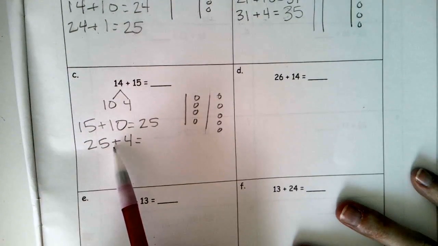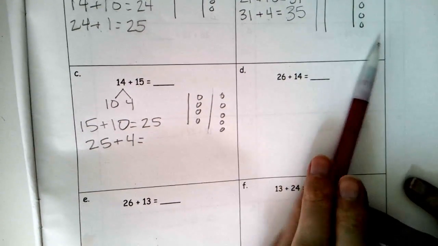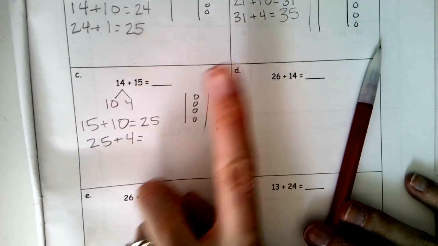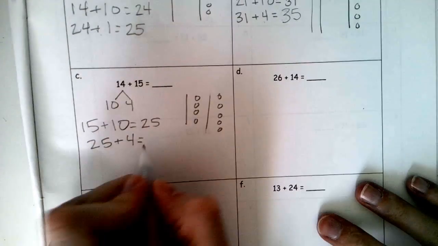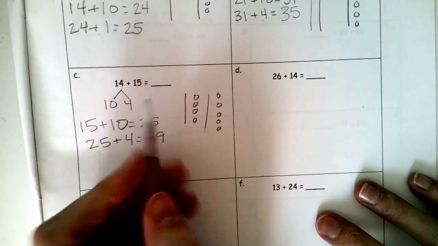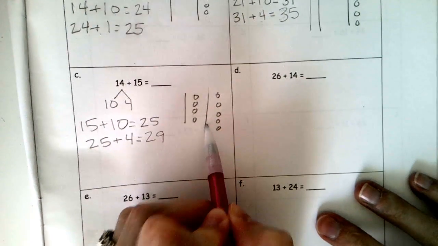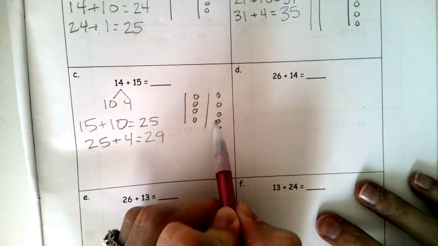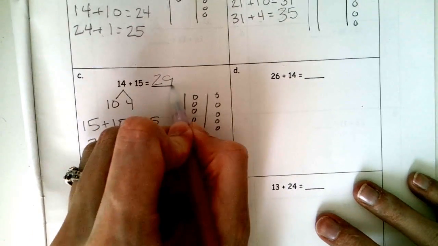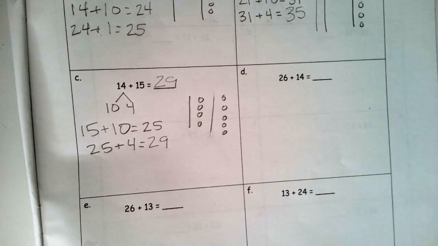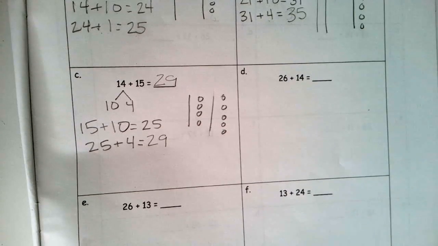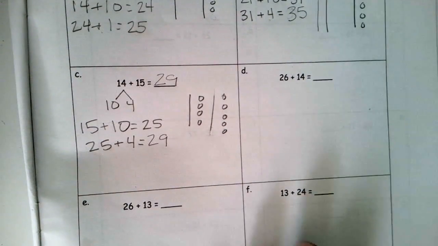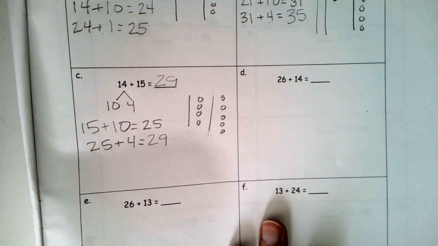Now I have 25 plus 4. I can use the count on strategy to figure this out. 25, 26, 27, 28, 29. Let's see if my quick drawing agrees with me. 1, 2 10s, and 4, 5, 6, 7, 8, 9 1s. 2 10s, 9 is 29. Great work. All right, last one we're going to do together, and then it's up to you to practice the rest on Seesaw. Go ahead and do letter D. Pause this video, then check your work when you're finished by pushing play.